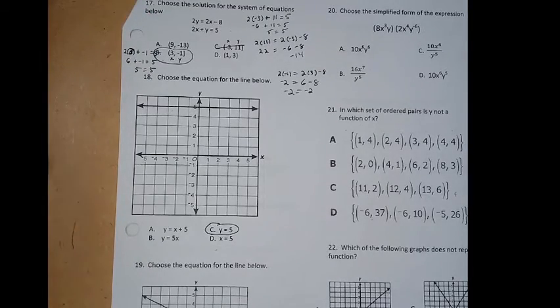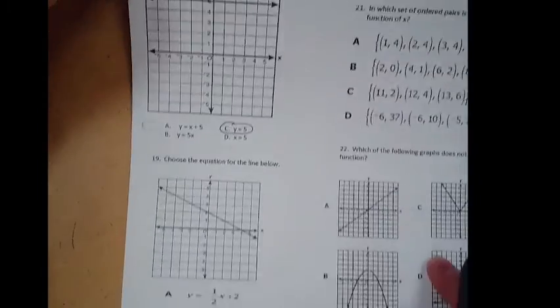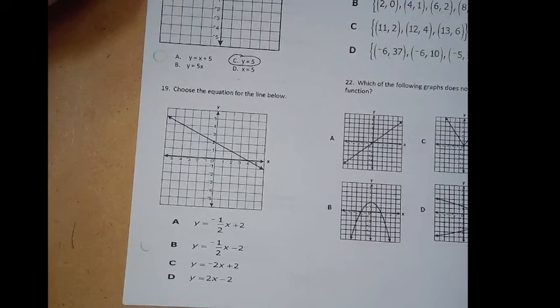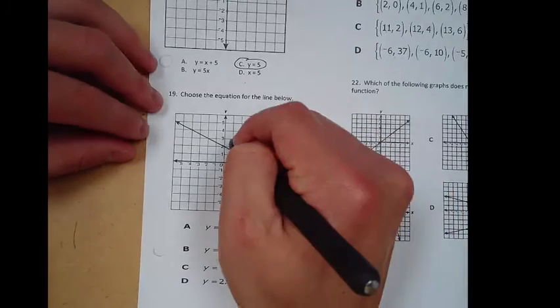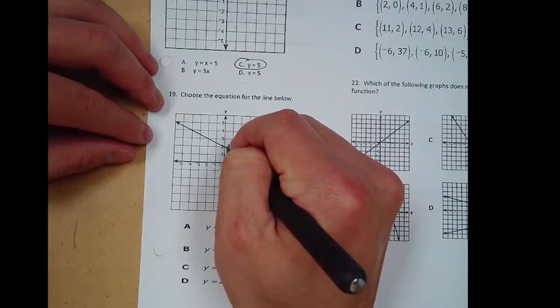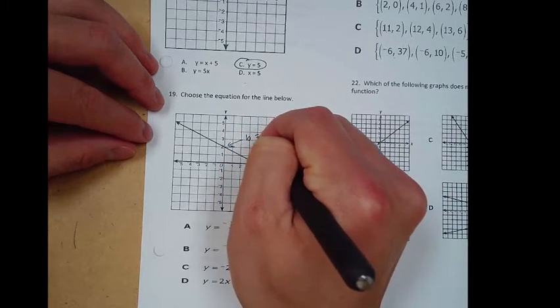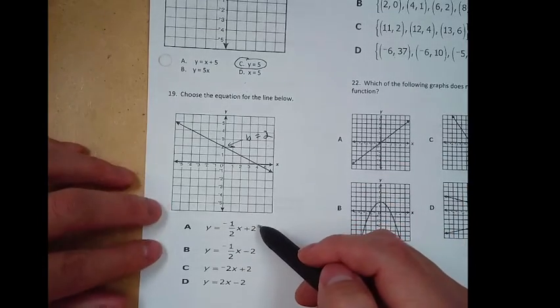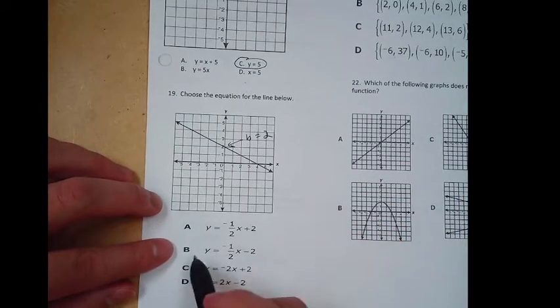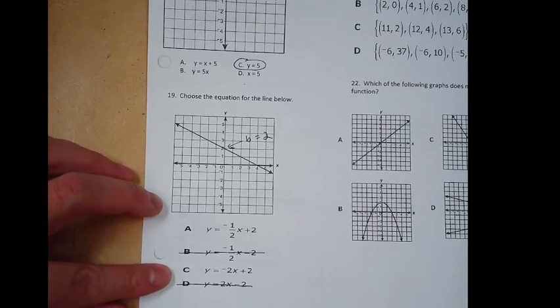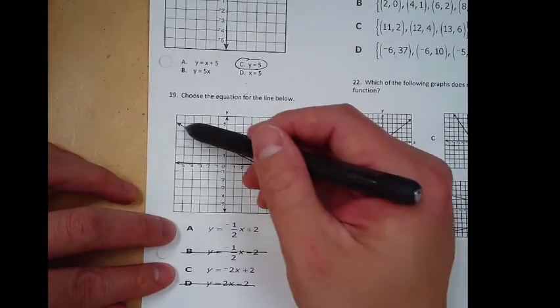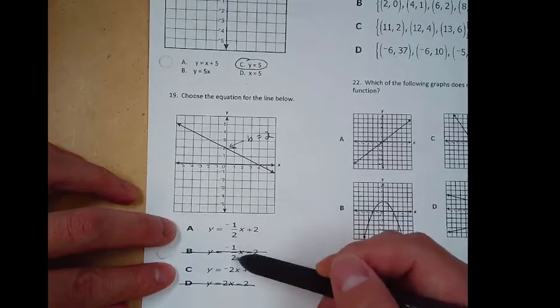Let's look at number 19. Choose the equation for the line below. It looks like the y-intercept is a positive 2, right? So b equals 2. Looking at your options, I want a positive 2, so it's not option B, and it's not option D. The slope now should be negative in both options left, A and C.